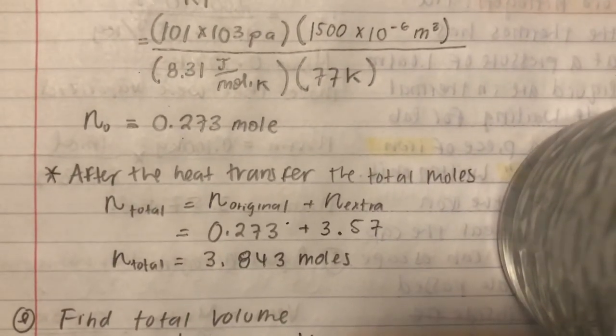Okay, and now we have to find how much the total moles is. So the moles you had originally before you dropped in the iron and sealed it, and the extra moles that were vaporized, which we solved already. So you just add the original amount of moles and the extra amount of moles, which is 3.843 moles. So that's the total amount of moles you have.